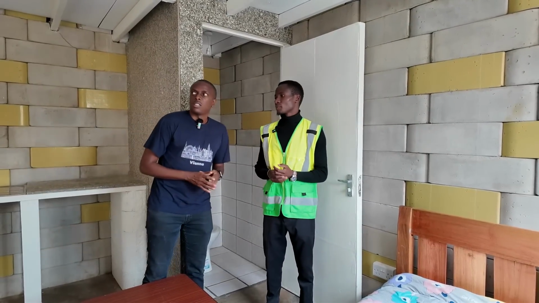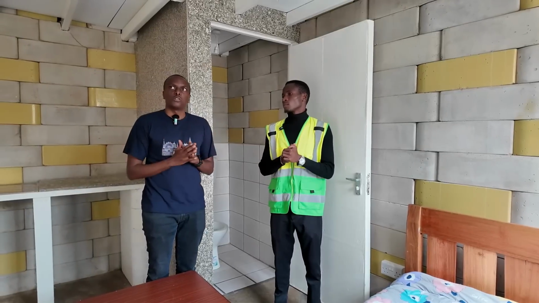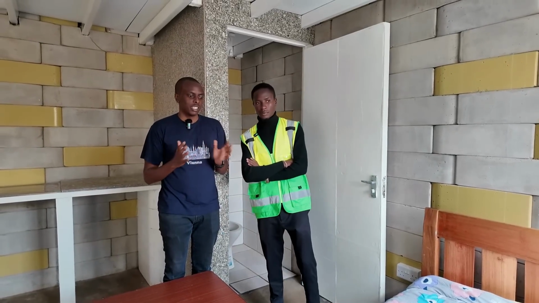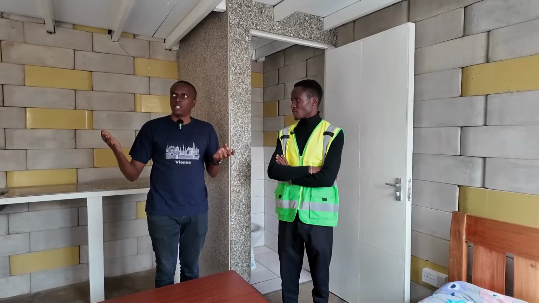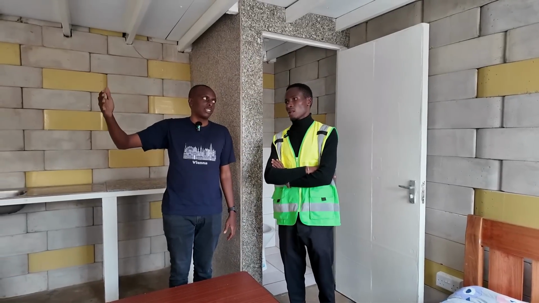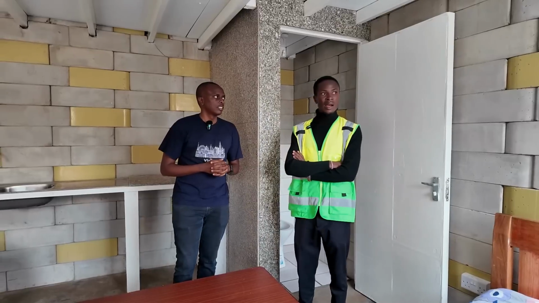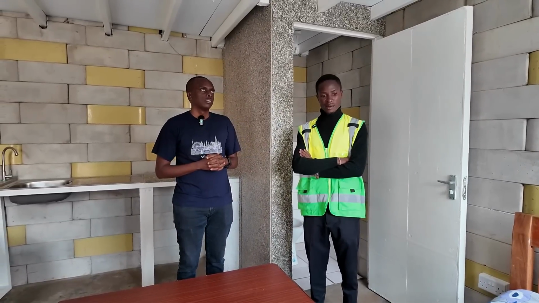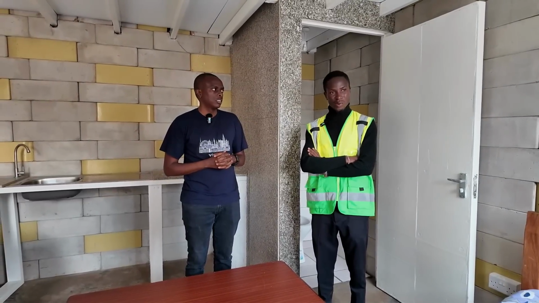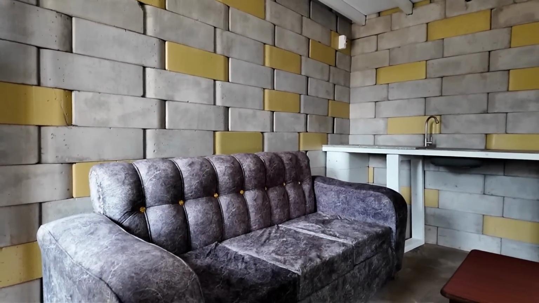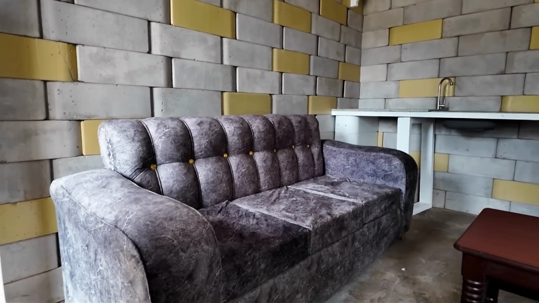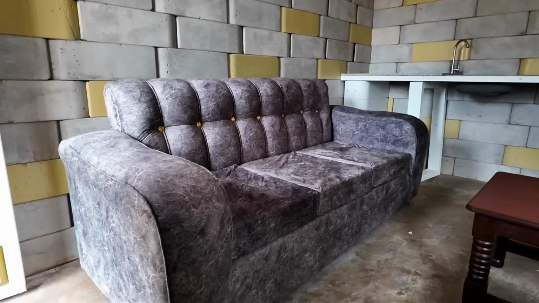Judging from this bedsitter, I'm guessing the client will leave it as it is, or will they come later on to do plastering and painting? No. The clients are from the United States, so they love the block the way it is, the architectural appeal of the block, its natural nature. This is a feature that they really like, and they wouldn't want to plaster the internals of the wall.